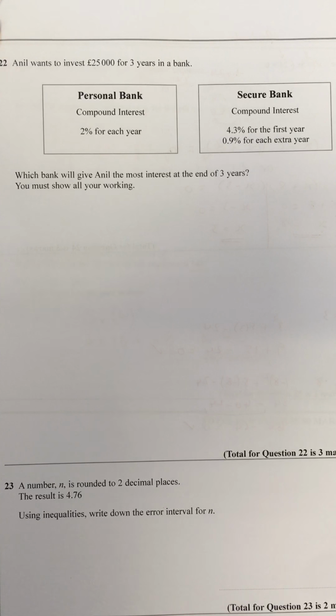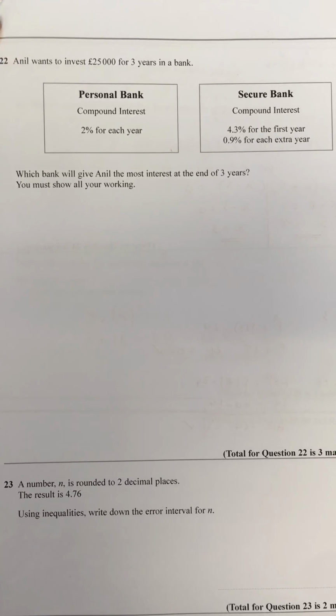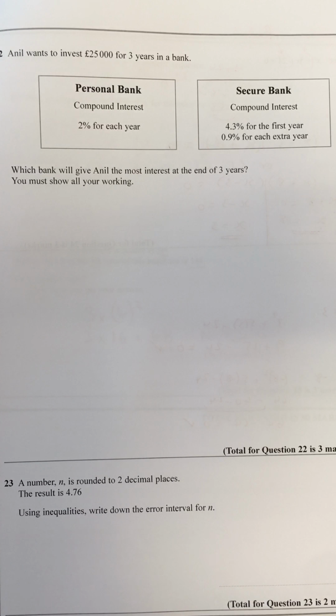Paper 2, question 22. Anil wants to invest £25,000 for 3 years in a bank. So he's got two options here. He's got the personal bank and he's got a secure bank. The personal bank offers compound interest of 2% each year.